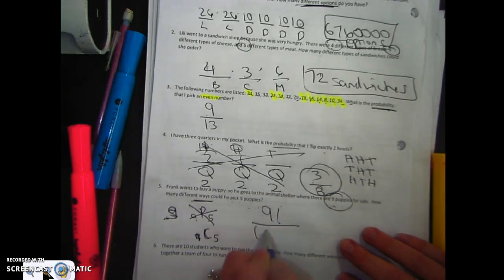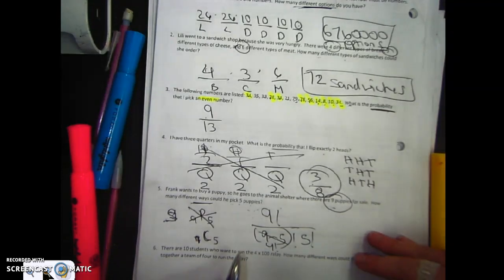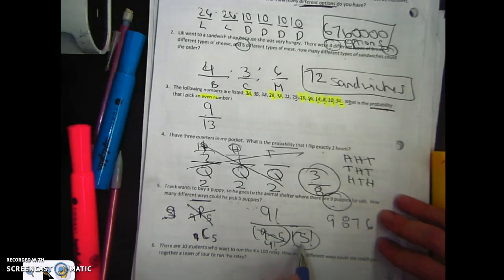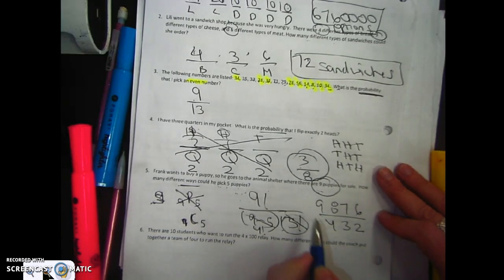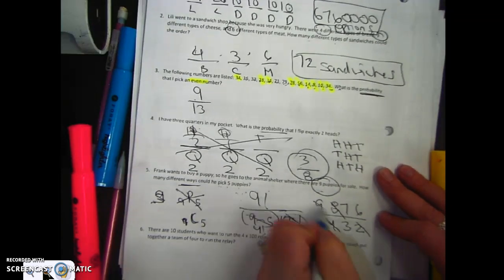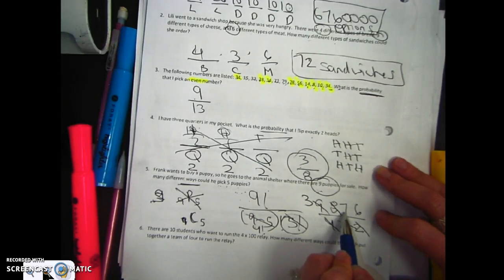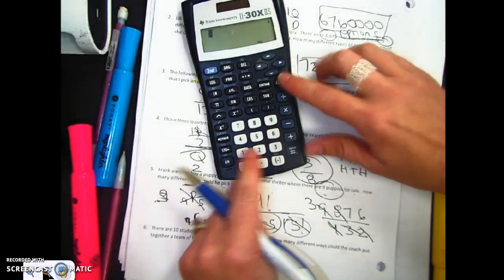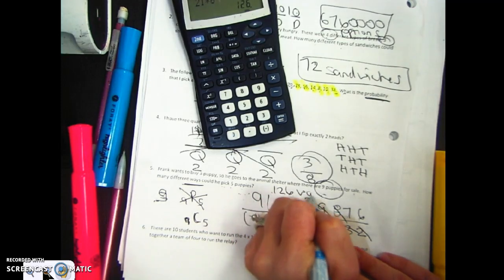So 9 factorial over 9 minus 5 factorial over 5 factorial. That's 5 factorial. That's 9, 8, 7, 6. I don't need the 5. 5, 4, 3, 2, 1. 4, 3, 2. 4 times 2 is 8. 9 over 3 is 3. 3 times 7 is 21. Times 6. Oh my gosh, 126. I'm feeling like my brain isn't smart, so hold on. All right, we're good. 126 ways.